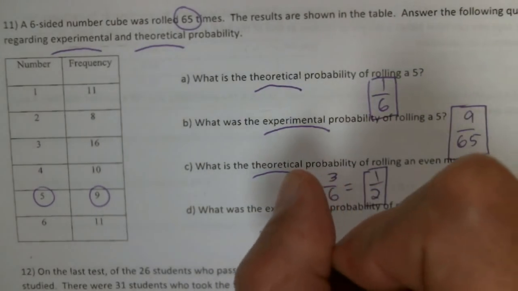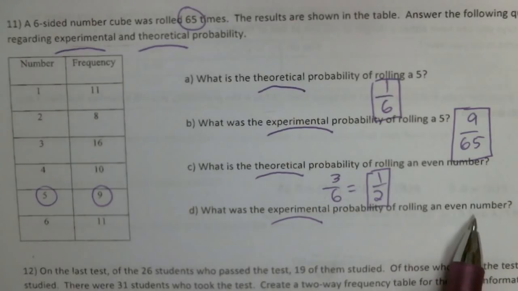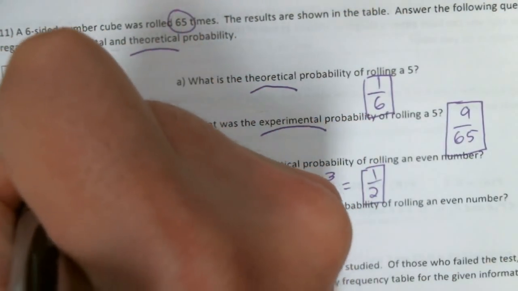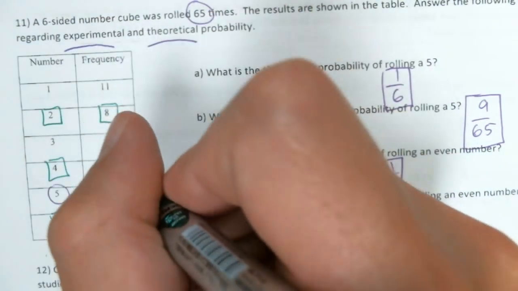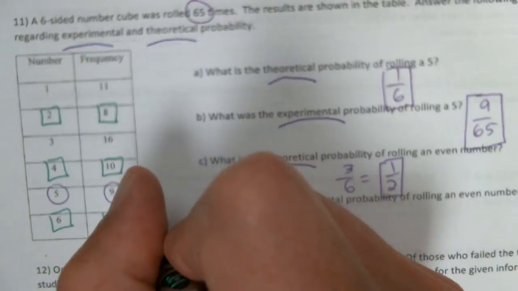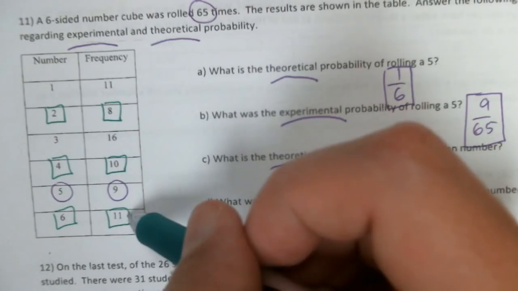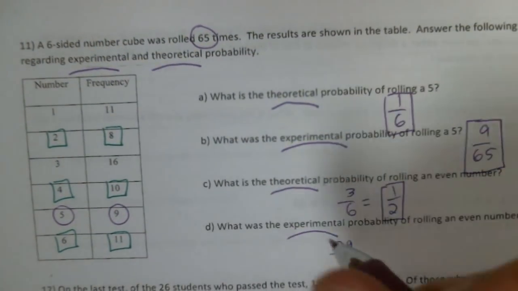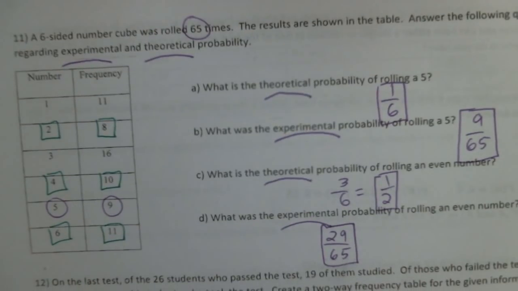What is experimental? Now we're back to the chart. What is the experimental probability of rolling an even number? Okay, I'll do this in green. Well, 2 is even, 4 is even, 6 is even. They got this even number 8 times, they got the 4 10 times, and they got the 6 11 times. So I got to add those up. 8 plus 10 is 18, plus 11 is 29. Okay, so that's going to be 29 times they got an even number out of the 65 total times in the trial and experiment. 29 out of 65.